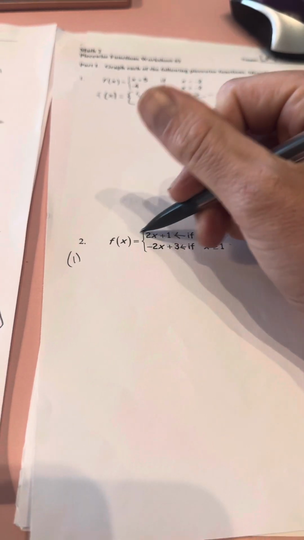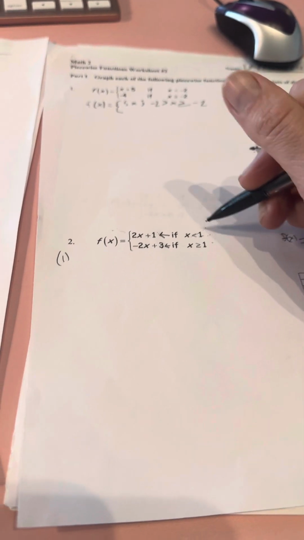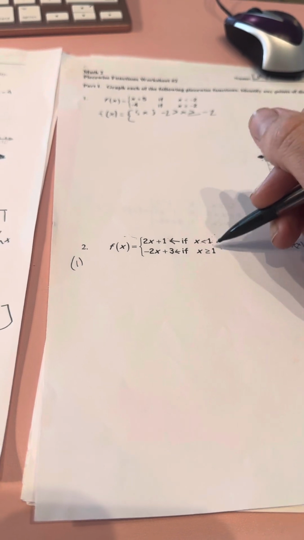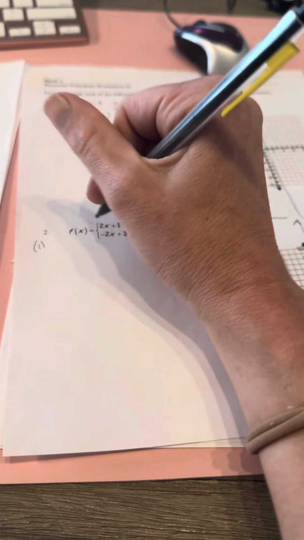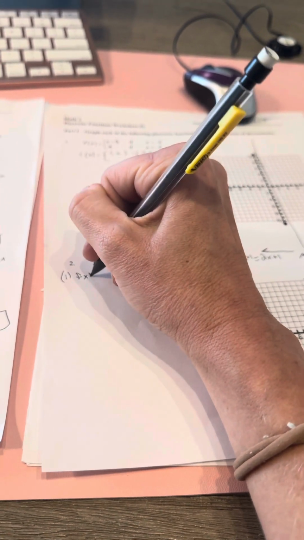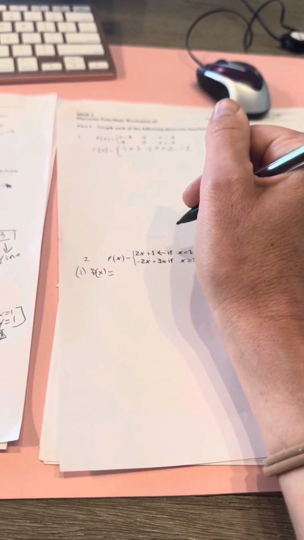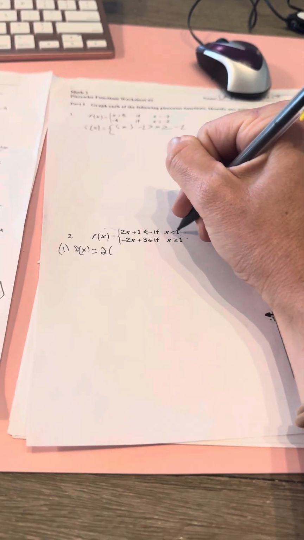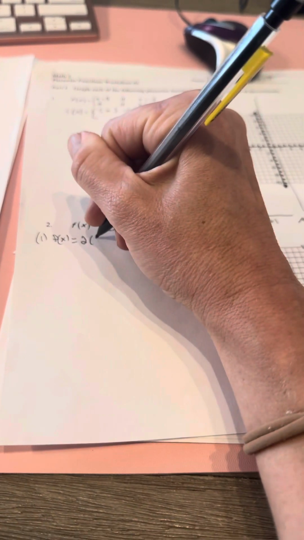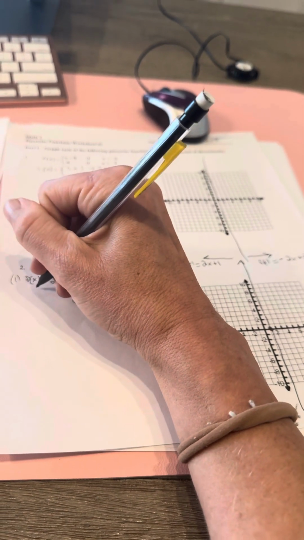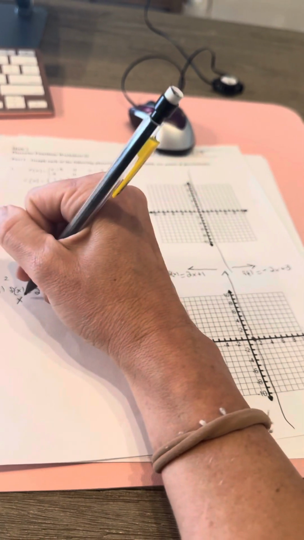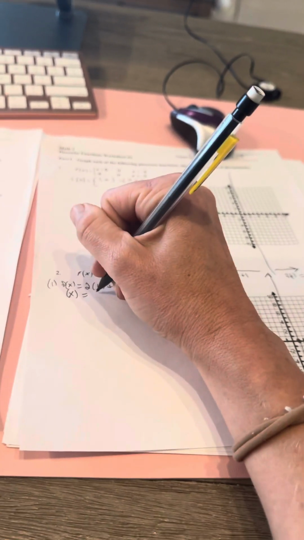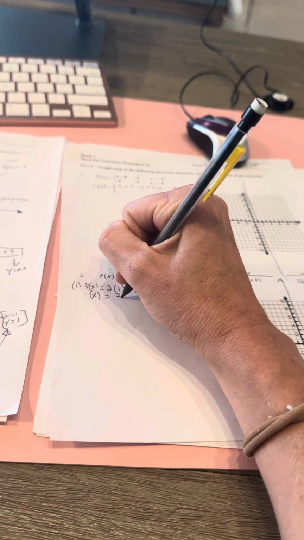Okay, so the next thing we have to do for each formula, for the first one, we're going to plug 1 in for the x. The reason we're plugging in 1 is because we're looking at if it's greater or less than 1. So for the formula, we'll rewrite it as the function of x is equal to 2 times 1 plus 1, and when x is 1, 2 times 1 is 2 plus 1 is 3.